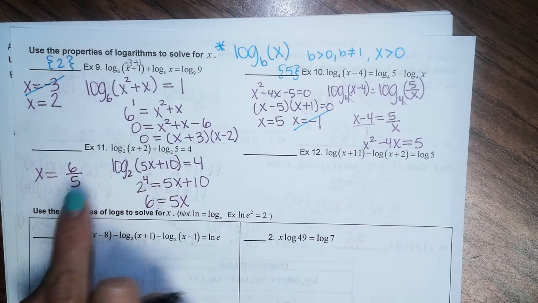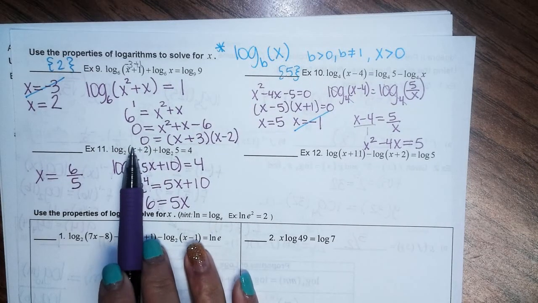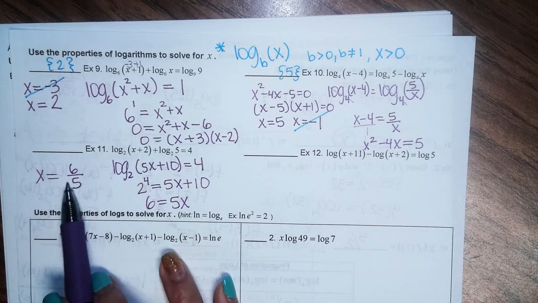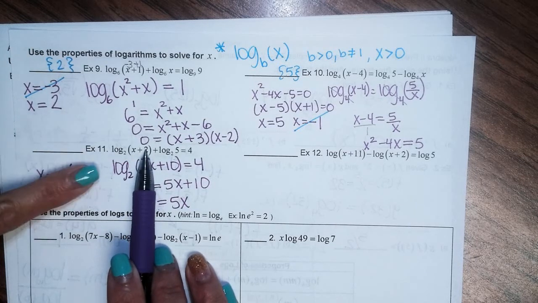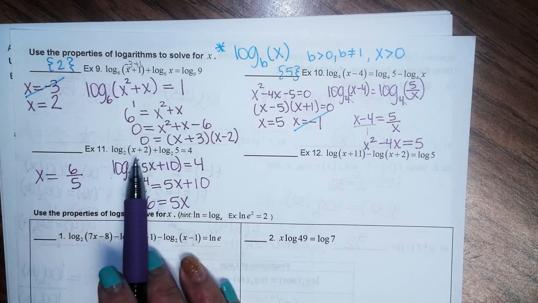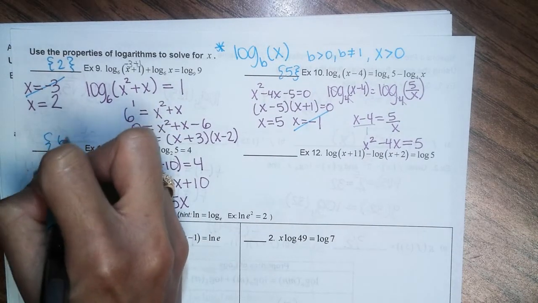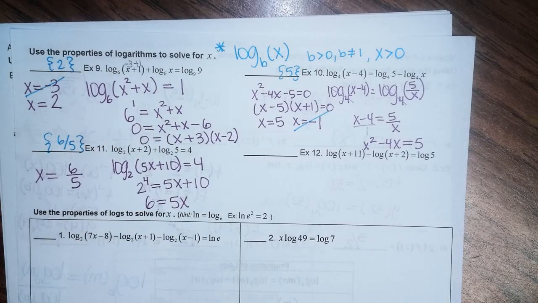And then make sure you check it to see if it works. So if I plug it in here, 6/5 plus 2, that does give you a positive number, so it does work. If for some reason there was like a minus 2 here, 6/5 minus 2 would have been a negative number, so that would be like a no solution question. Okay, this one works, so my answer is 6/5. Now we got one last one to try.